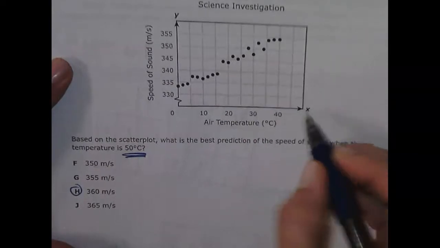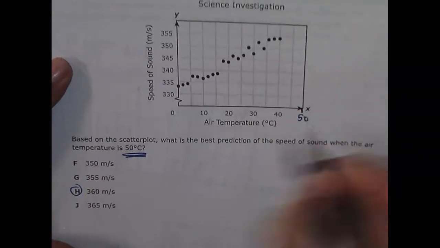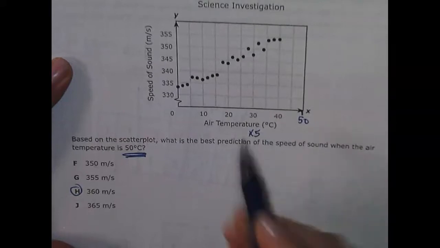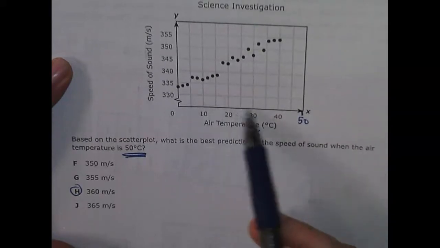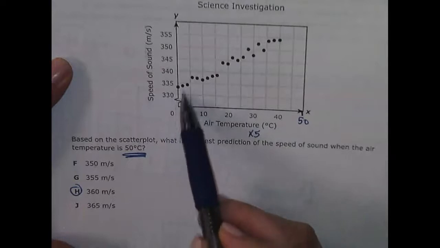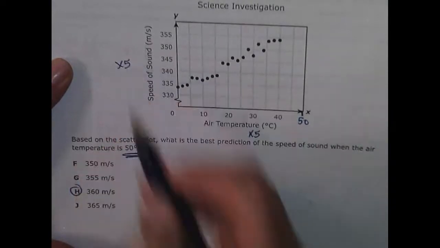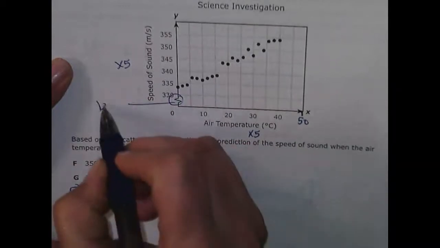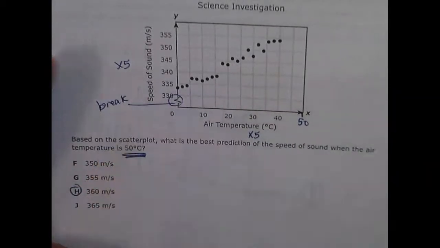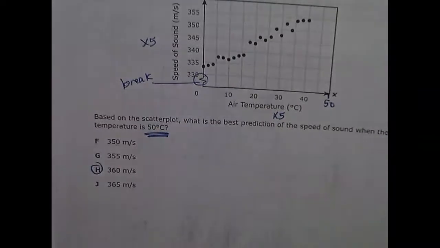Wouldn't that be 45? Wouldn't this piece be 50? By the way, they're counting by 5s. 5, 10, 15, 20, 25, 30. What about over here? 30, 35, 40, 45, 50. They're counting by 5s. What does that mean? It's a break. It means they didn't start at 0. And is it okay? Sure, it's okay. They just didn't start at 0. Otherwise, you'd need pages to get this graph on your paper, and that'd be a long piece of paper.